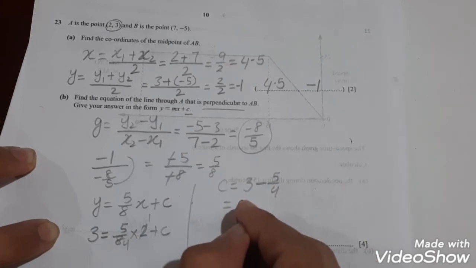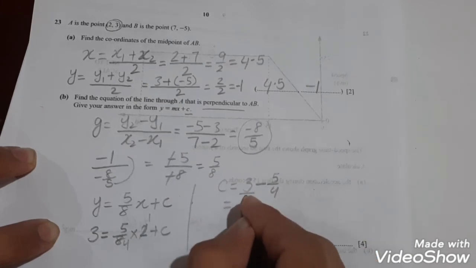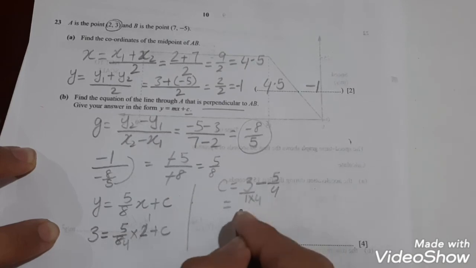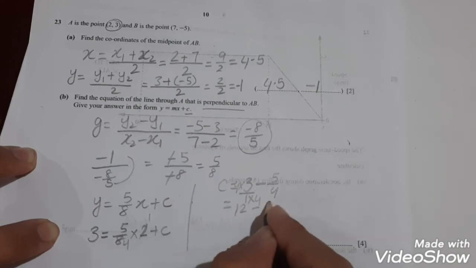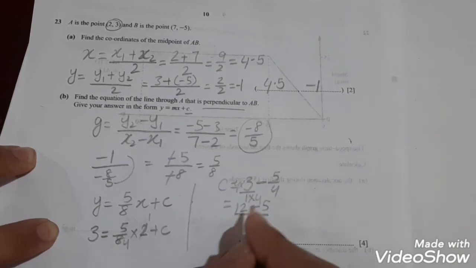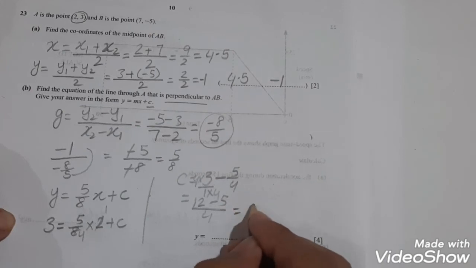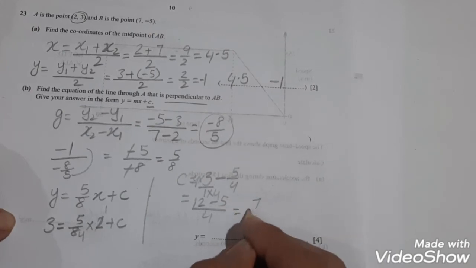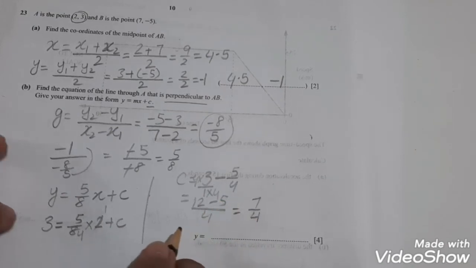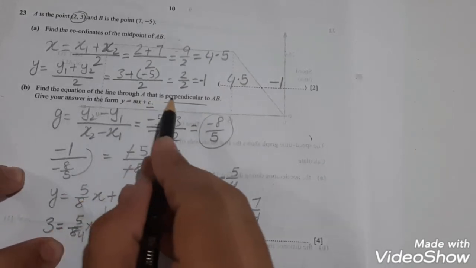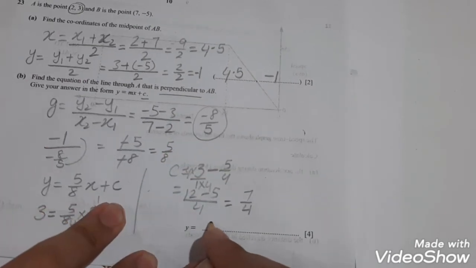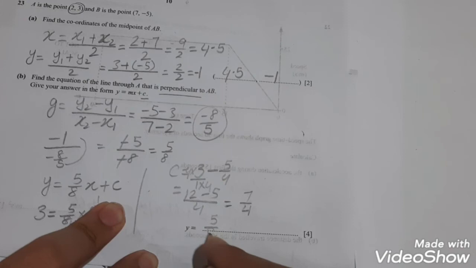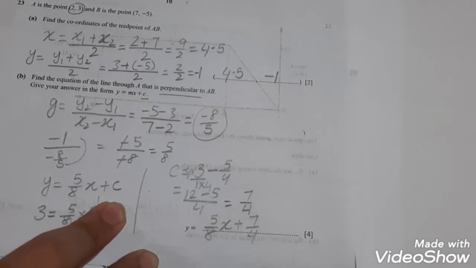We multiply 3 by 4, which will be 12, minus 5, divided by 4. So this will be 7 over 4. So the equation of the perpendicular line to AB will be y is equal to 5 over 8 x plus 7 over 4.